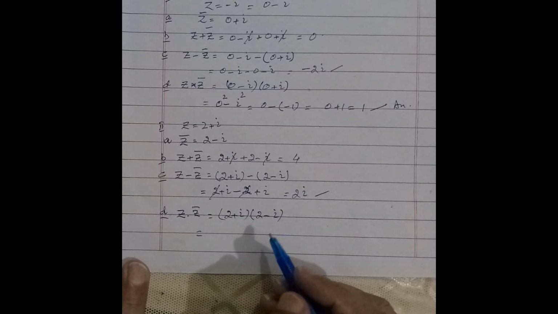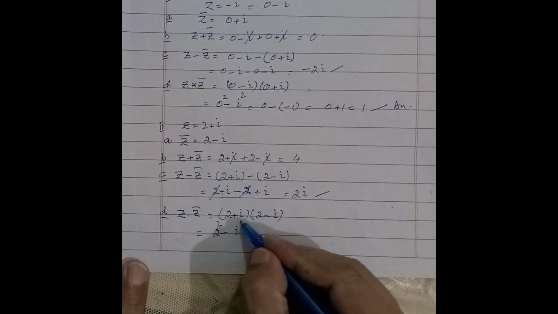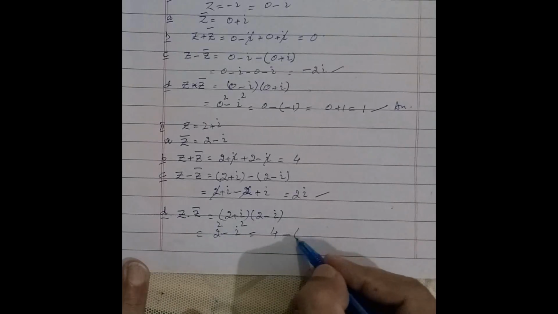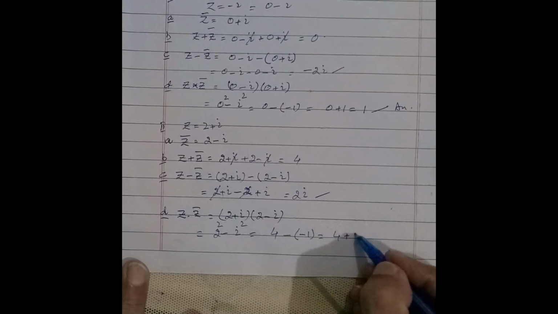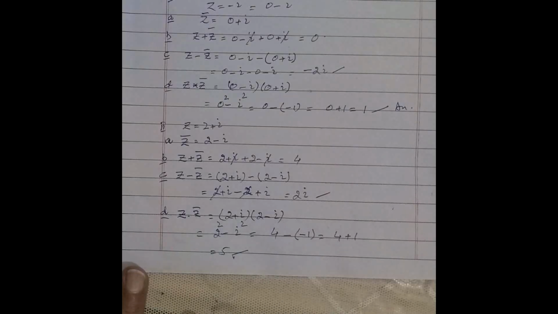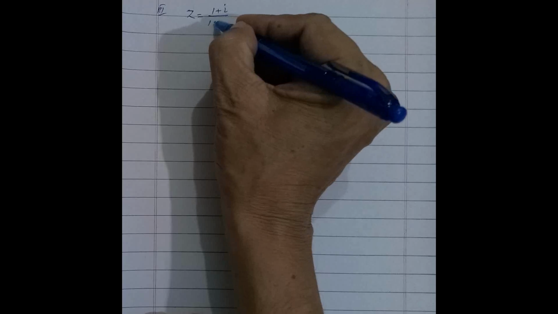So the answer is a square minus b square, which is 2 square minus iota square. 2 square is 4 minus, and we know that iota square is minus 1. Simplify it, 4 plus 1, which is equal to 5. And it is the second part of question 5.